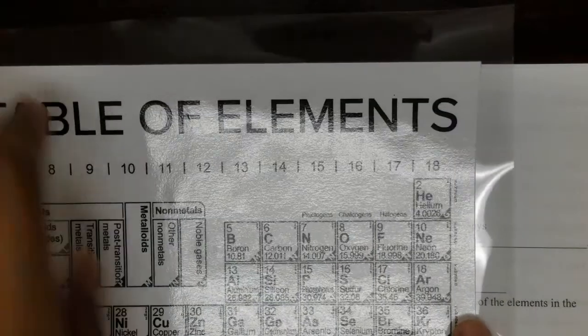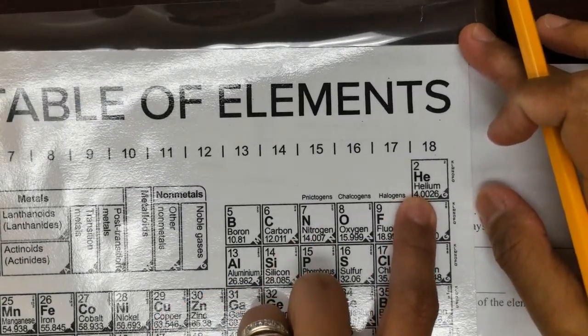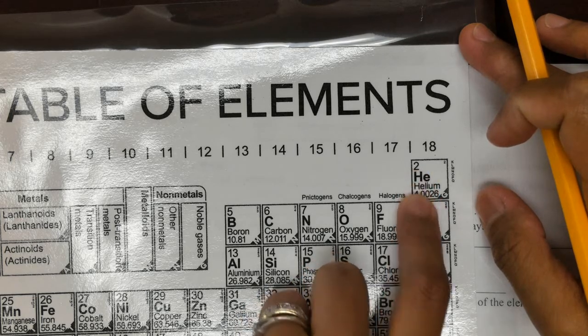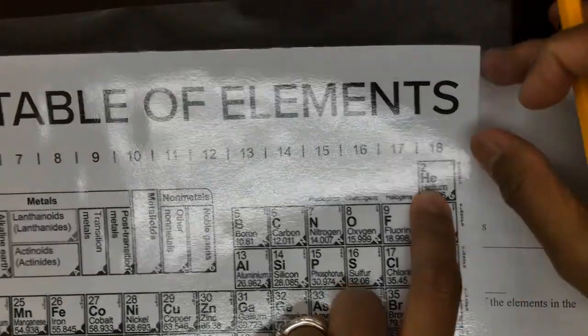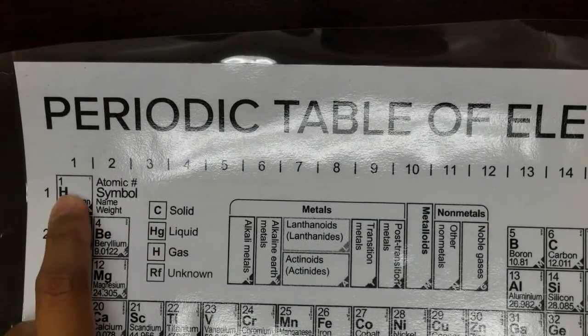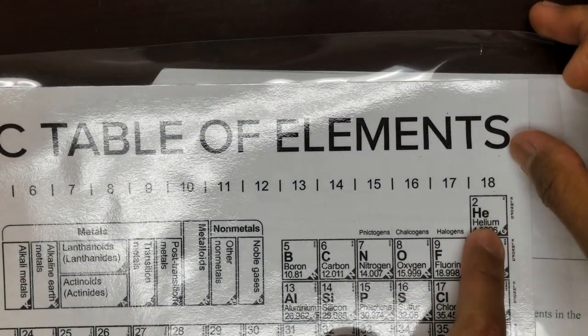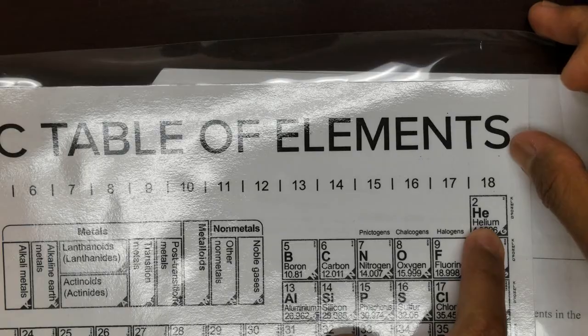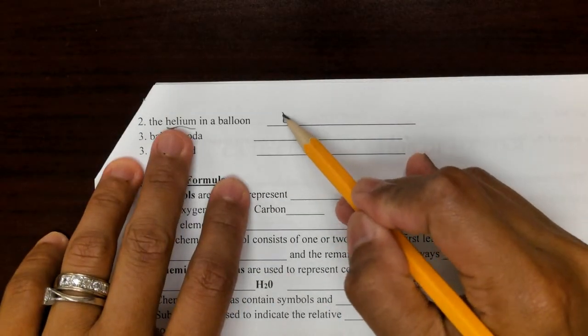Periodic table of elements. Helium is here. It is element number 2. It's the second lightest element after hydrogen. Hydrogen is here. After hydrogen, it is helium right here. It's alone. So therefore, helium is considered an element.